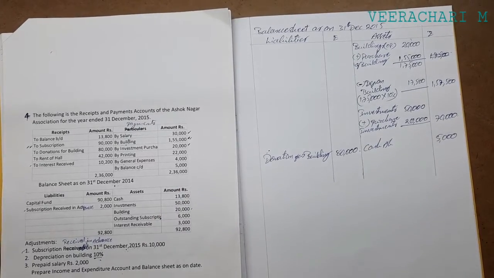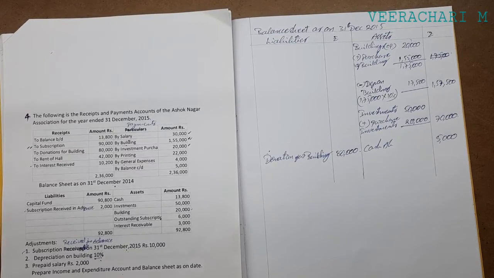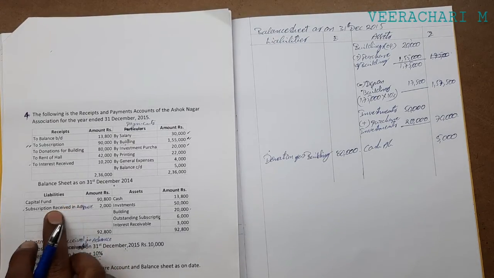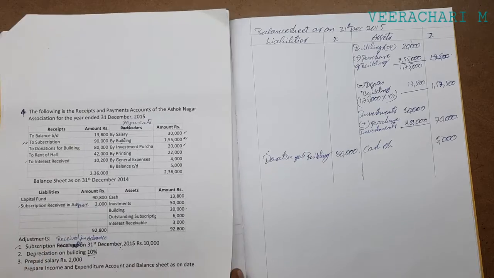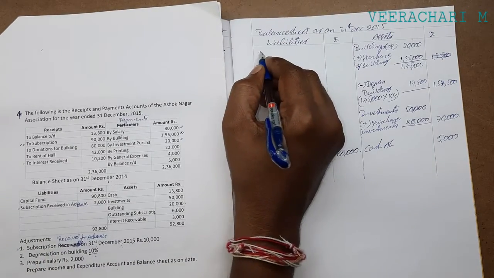Okay, so all receipts and payments are completed. Now we can come to opening balance sheet. So that is a capital fund 90,800. That is the opening capital fund.